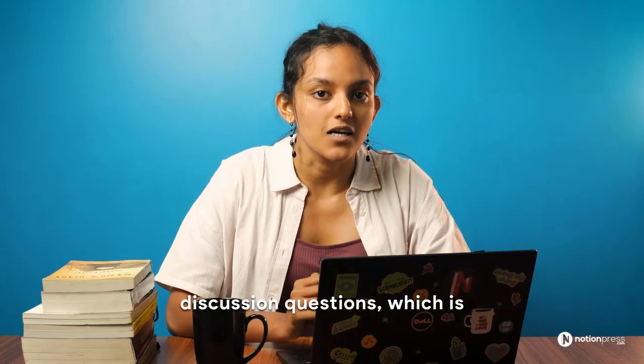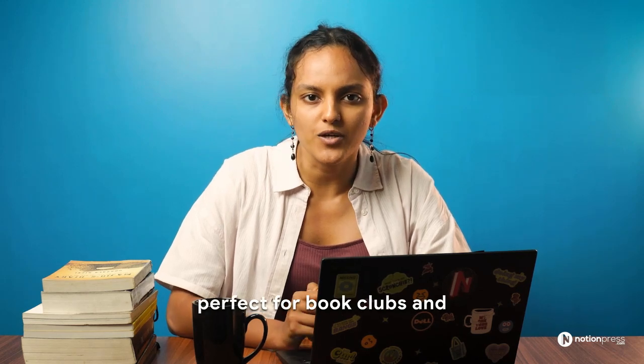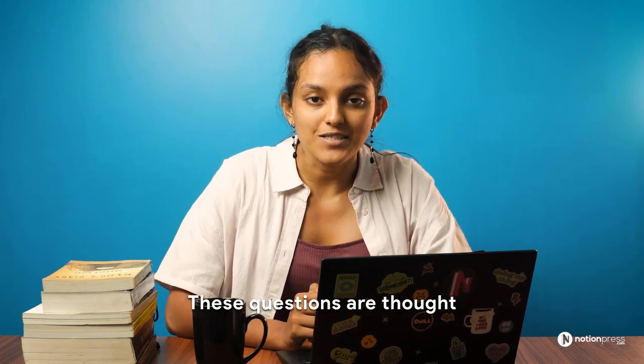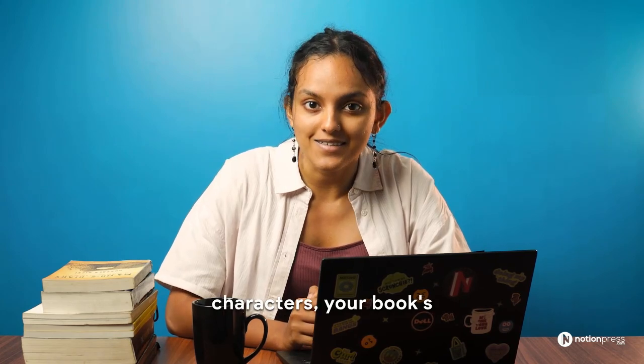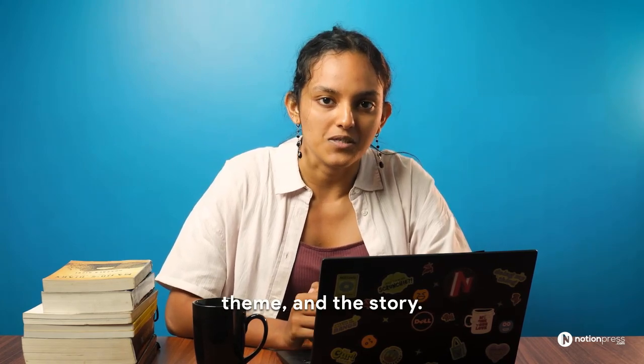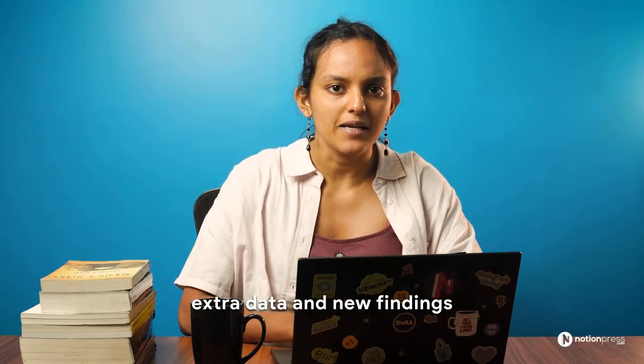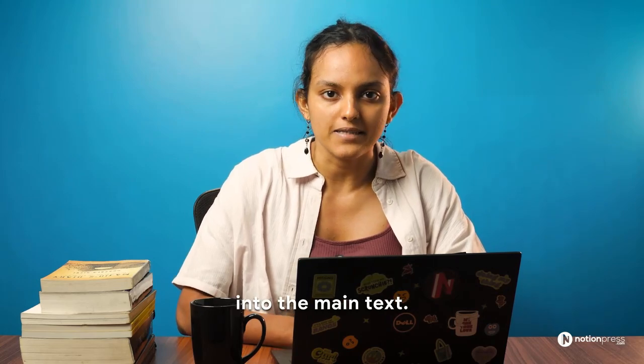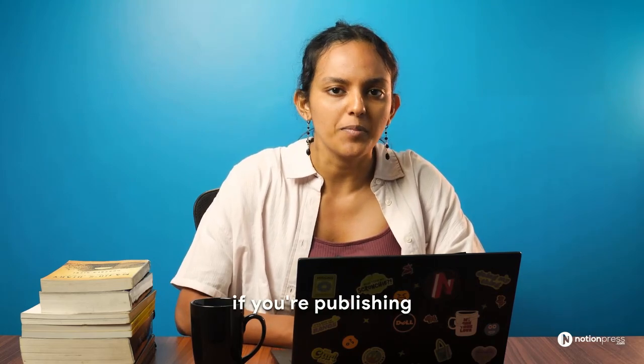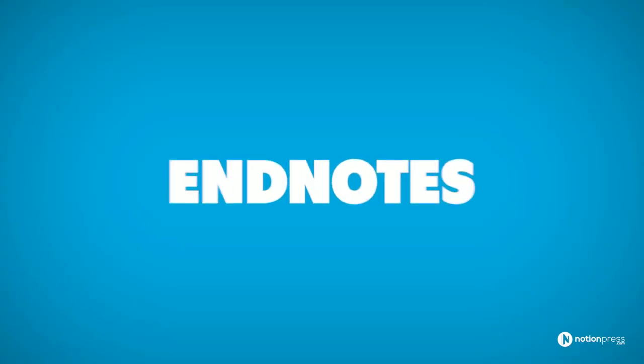Some books also have discussion questions, which is perfect for book clubs and classrooms. These questions are thought-provoking about your characters, your book's theme, and the story. The appendix includes extra data and new findings that didn't make it into the main text. This is especially useful if you're publishing a second edition of a book.